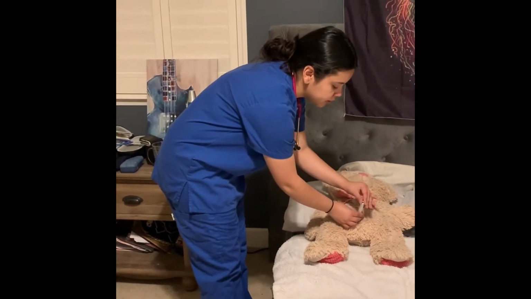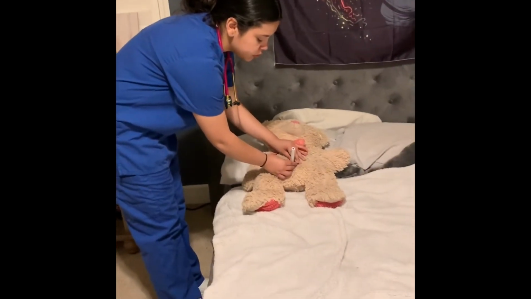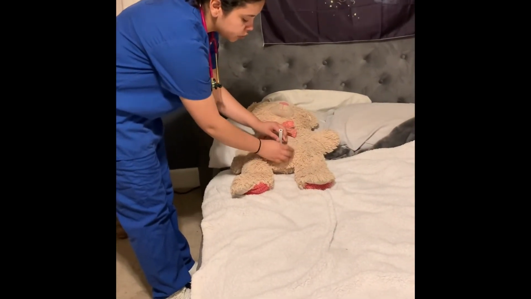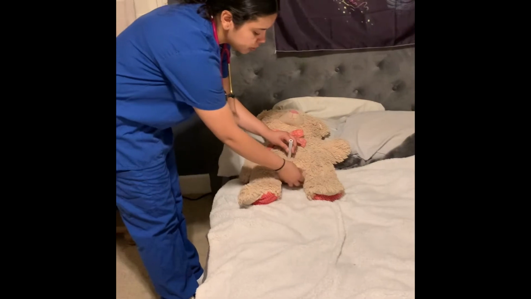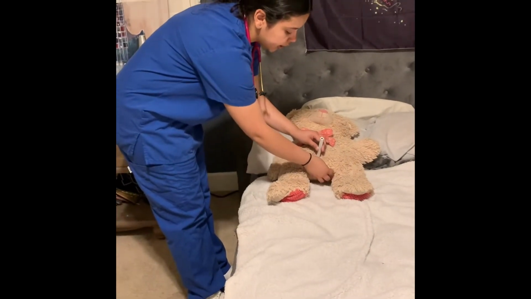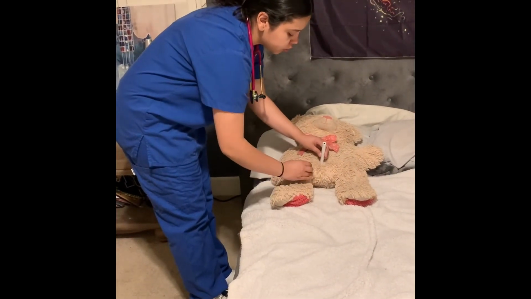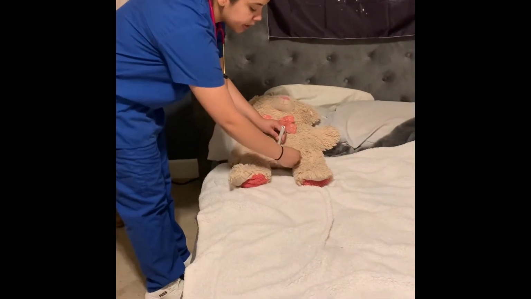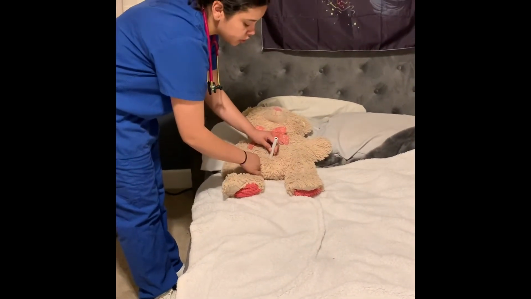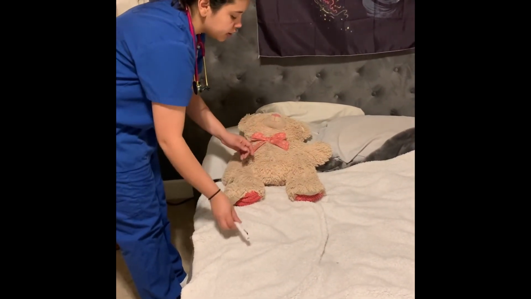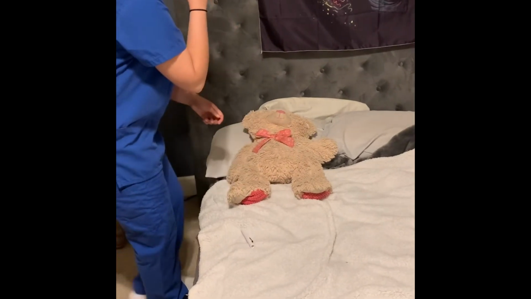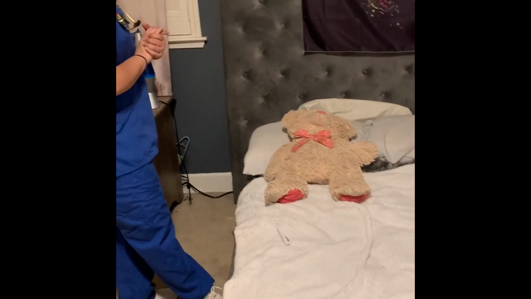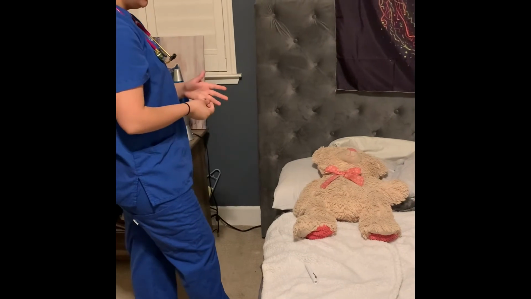So now what I'm going to do with my gloves on is I'm going to palpate the penis, note any lumps, and then I'm also going to palpate the scrotum to make sure that each testis is intact, and I'm also going to palpate the inguinal canal to note any hernias, which I don't see.